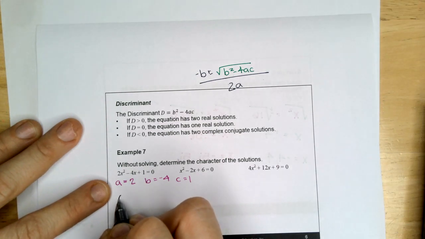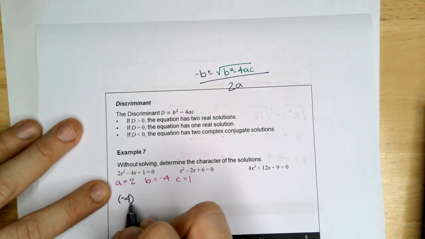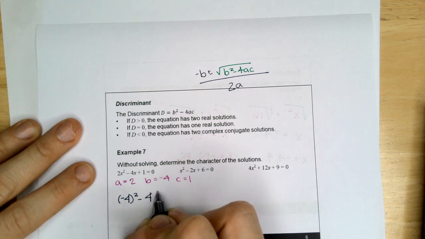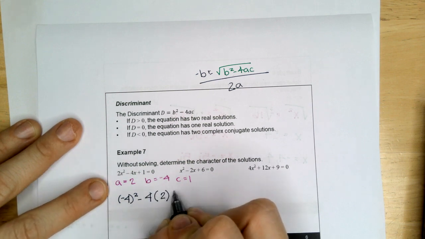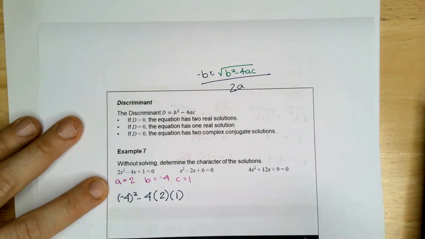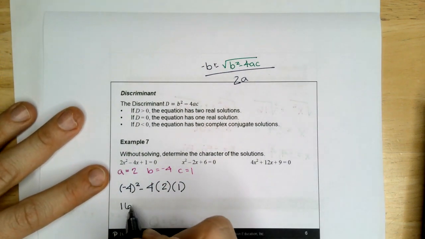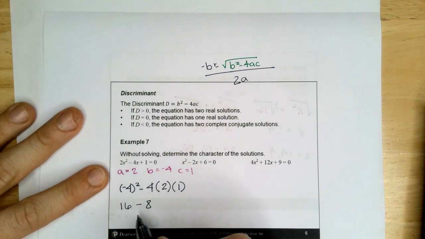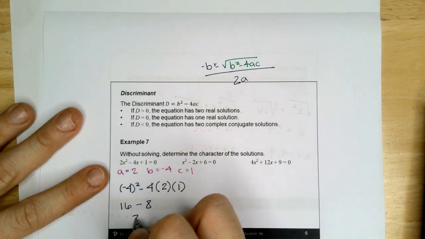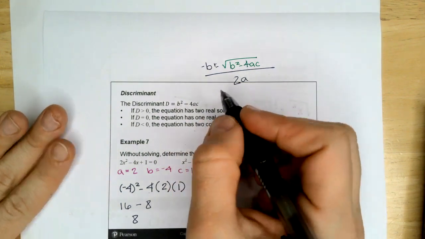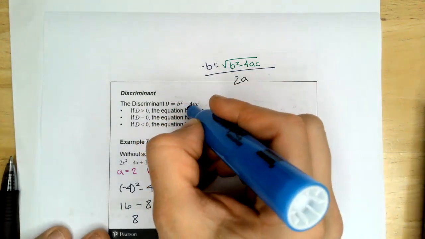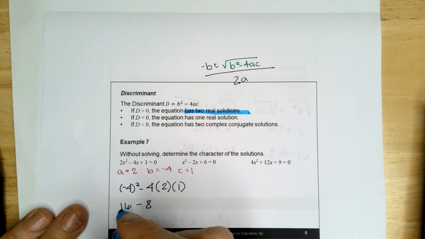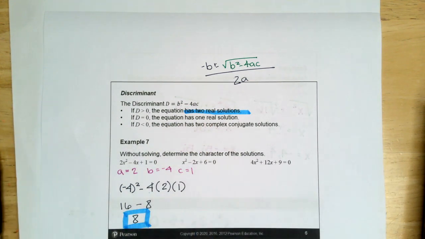B squared, in this case, would be negative 4 squared minus 4 times a times c. Negative 4 squared is 16. 4 times 2 is 8, times 1 is 8. 16 minus 8 is 8. So that is two real solutions. Okay.